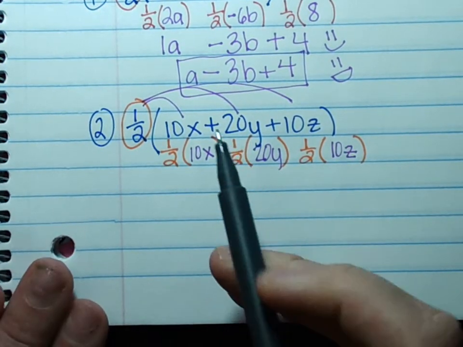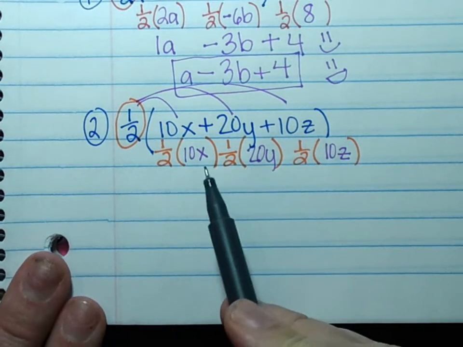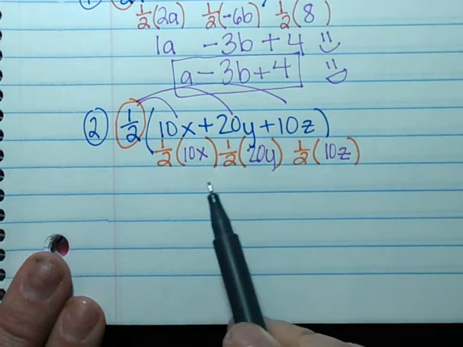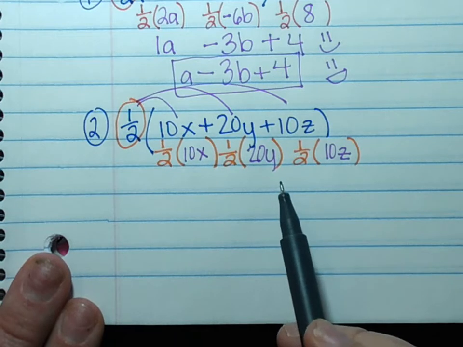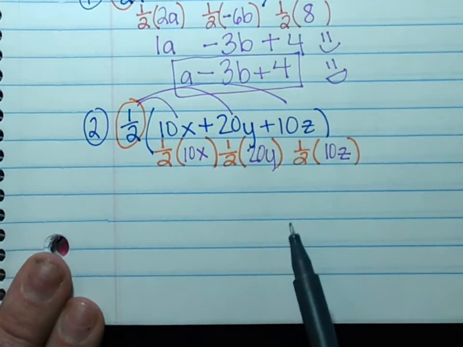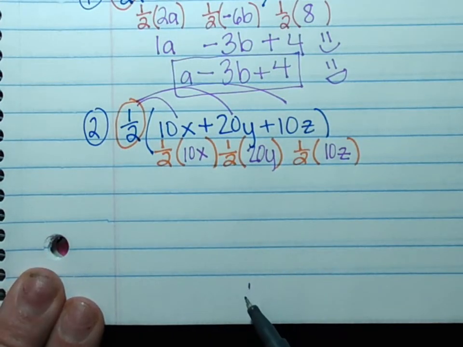Now, either use a calculator or do these in your head. What each of these pieces are, go ahead and pause the video and write your answers down here. Try to finish the problem on your own.